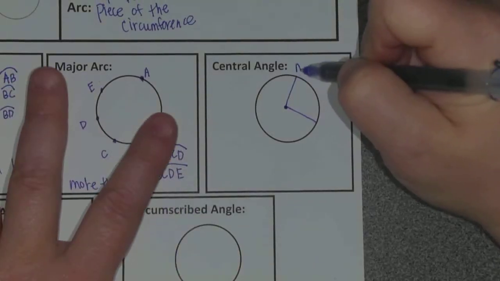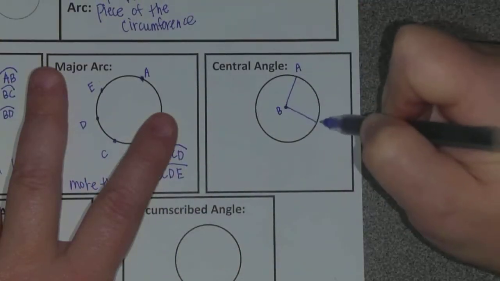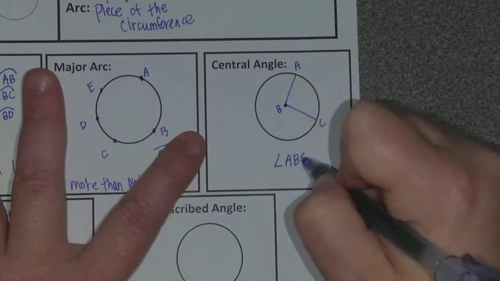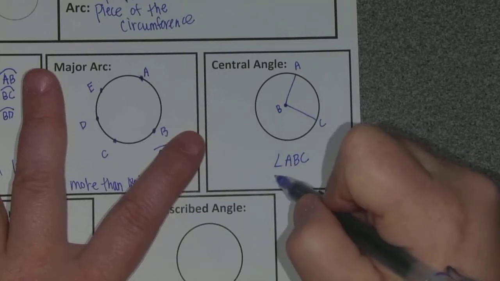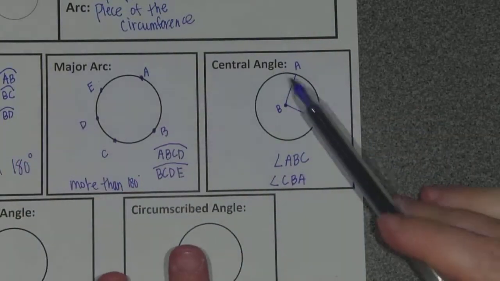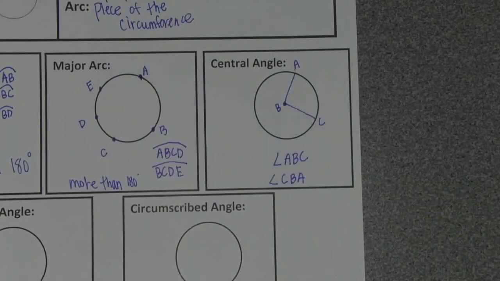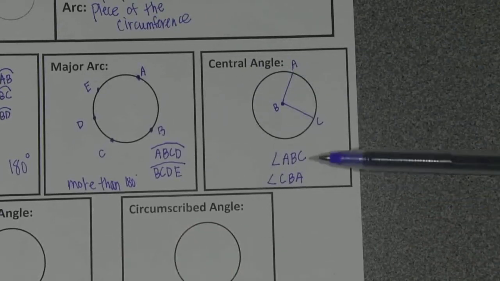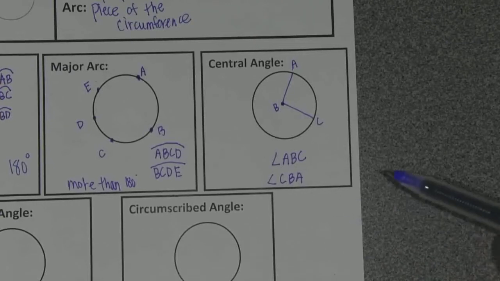So if we had a central angle, it would be labeled something like this, and we would call that angle ABC, or you could call it angle CBA. So 3 letters to call an angle when we're talking about them inside of a circle usually. Okay, so again, a central angle has to touch the center of the circle.